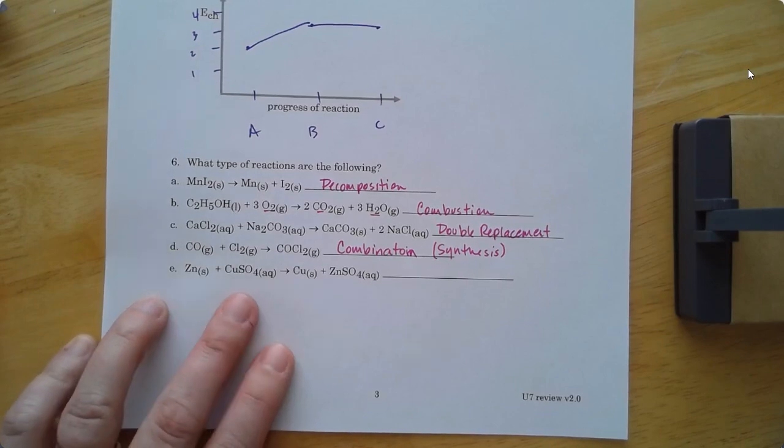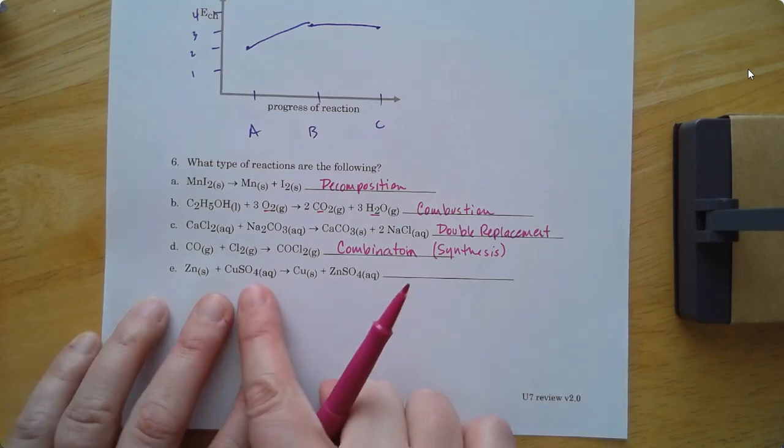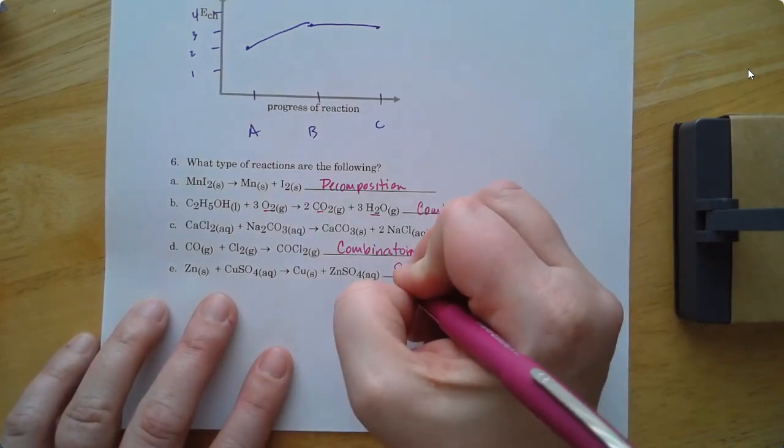Lastly, zinc plus copper sulfate yields copper plus zinc sulfate. This is the sulfate switching partners, right, from the copper to the zinc. So this is going to be a single replacement.